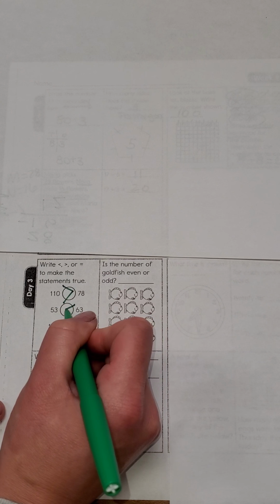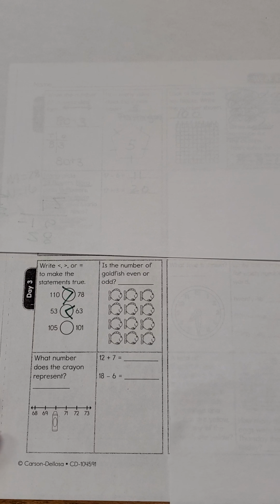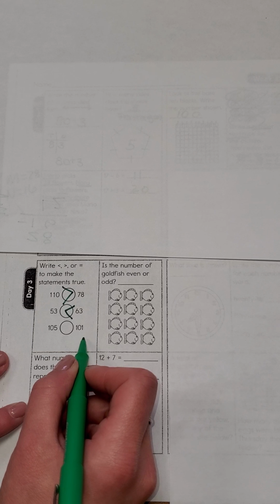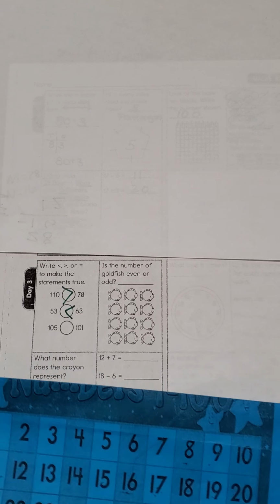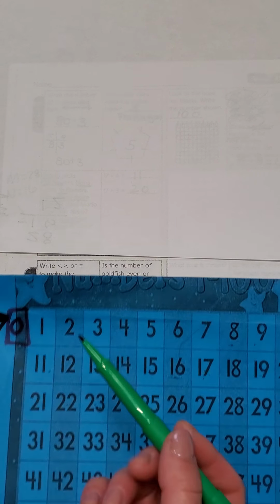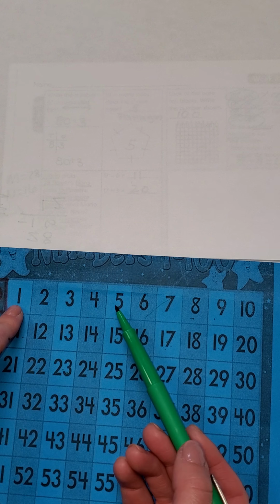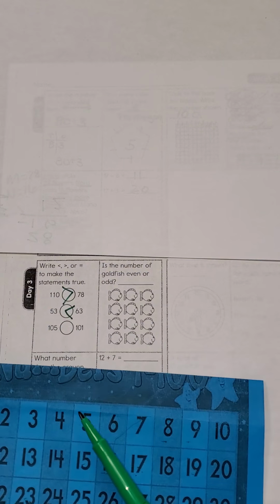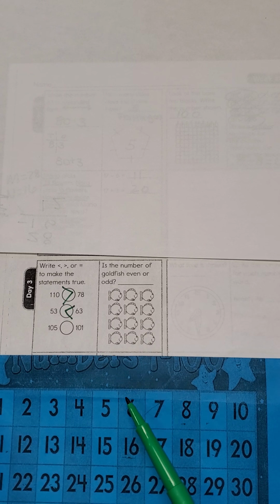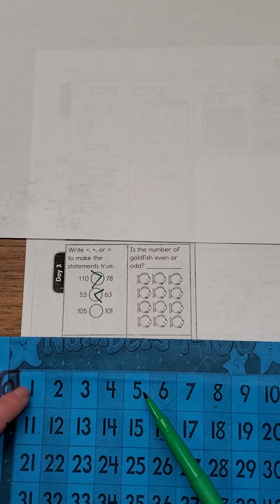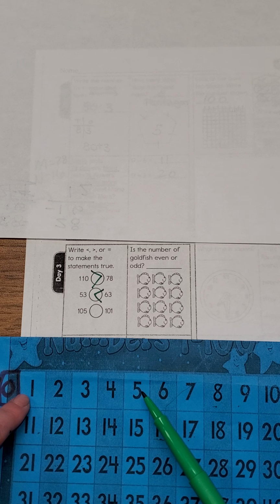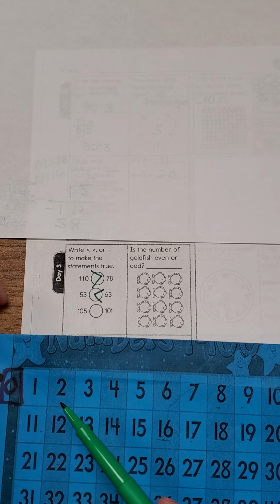So it's going to be less than. Then we have 105 and 101. Well, we know that 1 is less than 5. So it's asking 105. Is it greater than, less than, or equal to? 105 is greater because 5 is greater than 1.